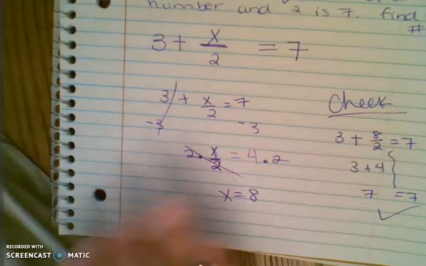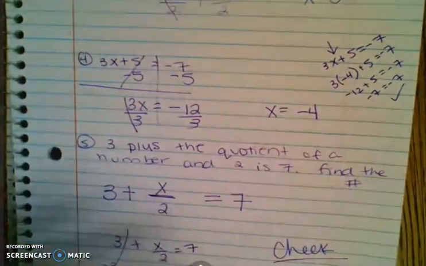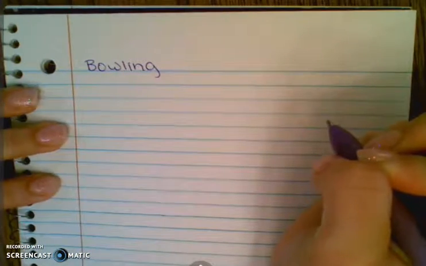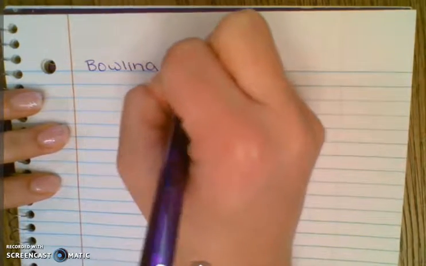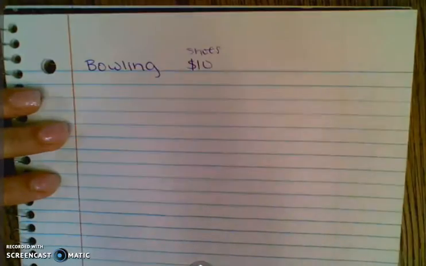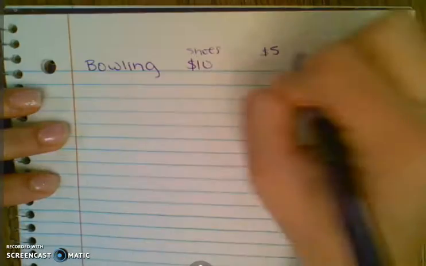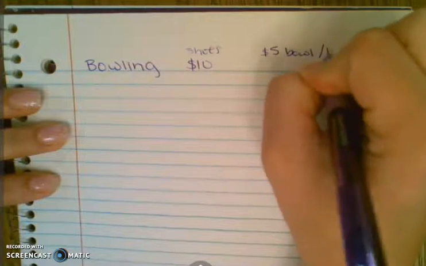Okay. You'll also have one, I didn't write it down, that's a word problem, and it's going to be like, let's say you go bowling and your shoes cost $10. And then it costs you $5 to bowl per hour.